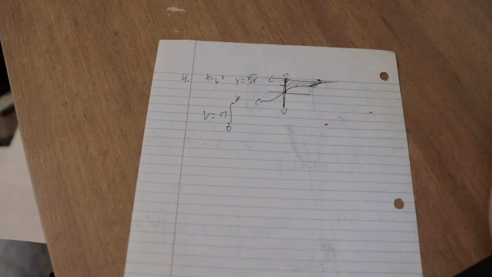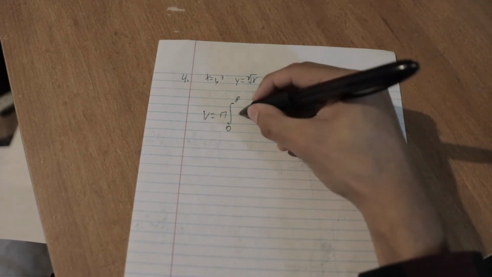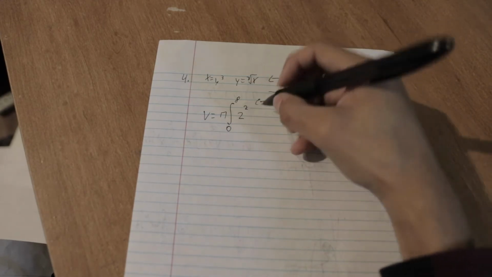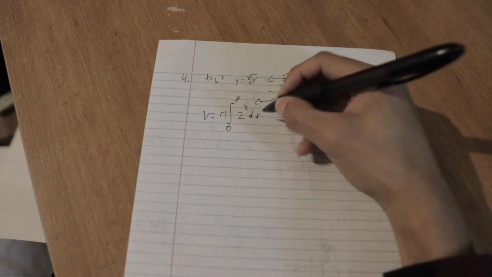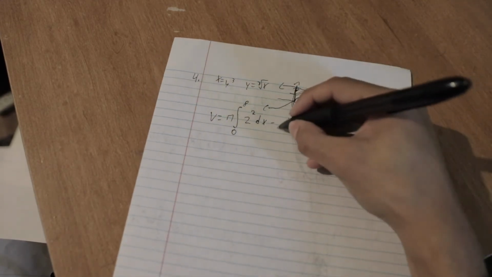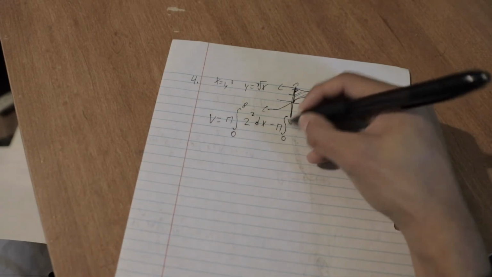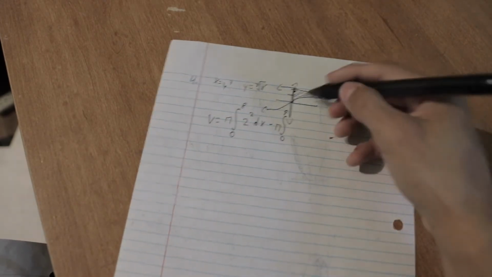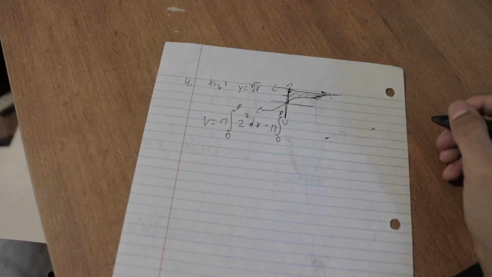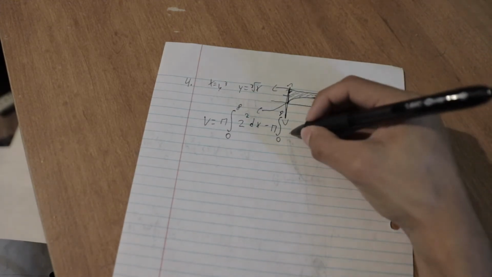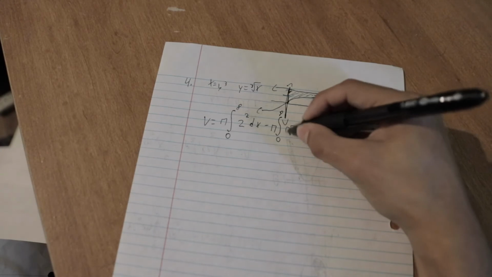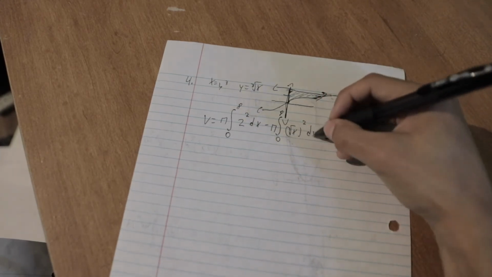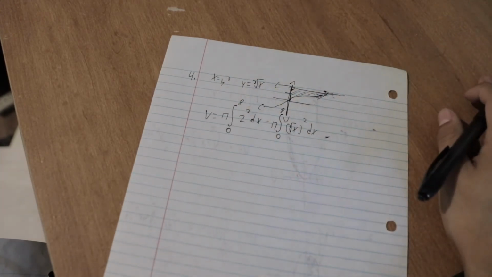It is the y equals 2. So it's going to be 2 squared dx, minus pi, the integral from 0 to 8 of the bottom function, which is the cube root of x, squared dx. Okay.